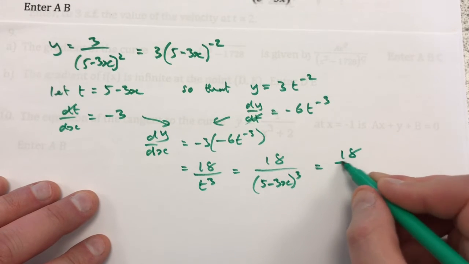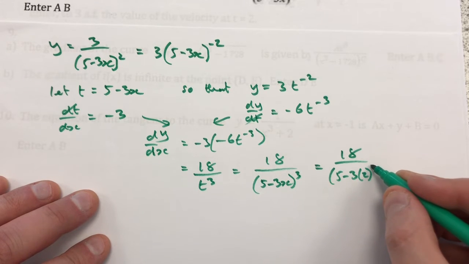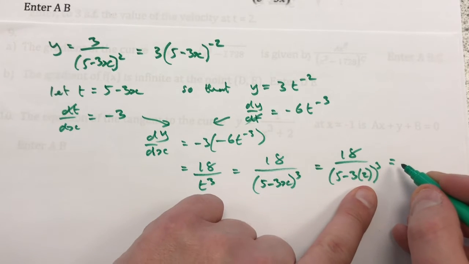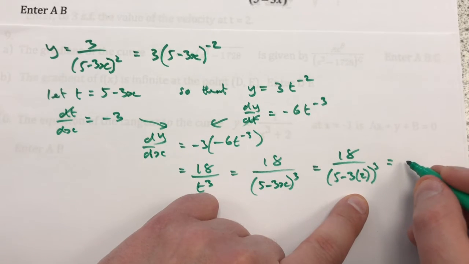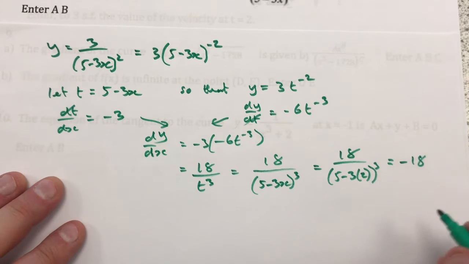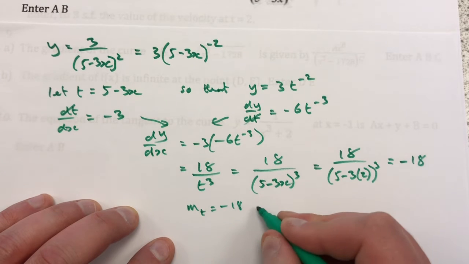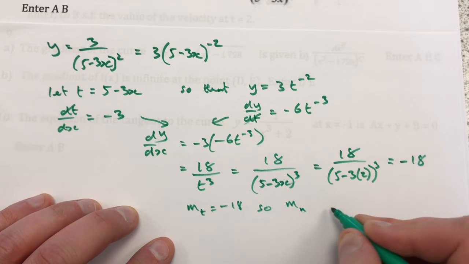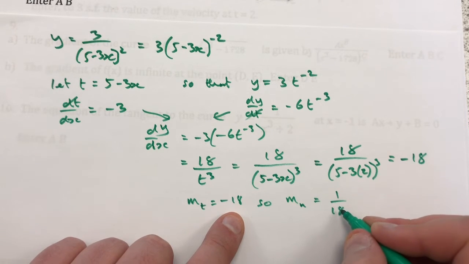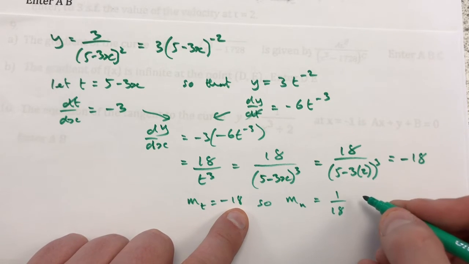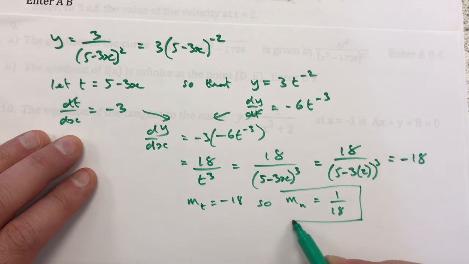So it's going to be 18 over (5 minus 3 times 2) all cubed, and that's going to be 18 over (5 minus 6), which is minus 1 cubed. 18 divided by minus 1 is minus 18. So the gradient of the tangent is minus 18, so the gradient of the normal will be 1 over 18, because these two are perpendicular to each other. 1 over 18 times minus 18 should produce minus 1 in that context.